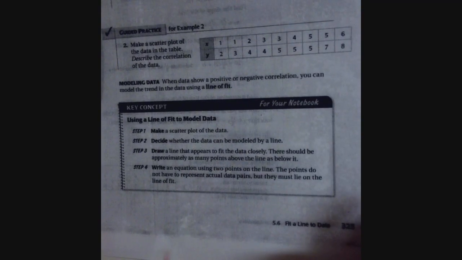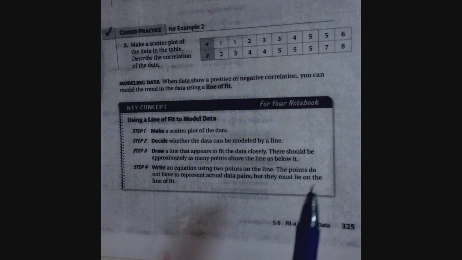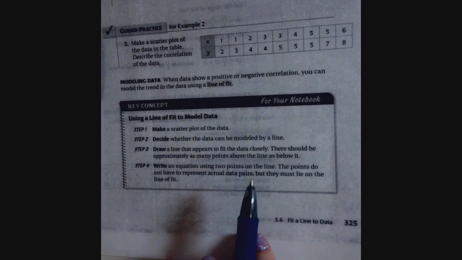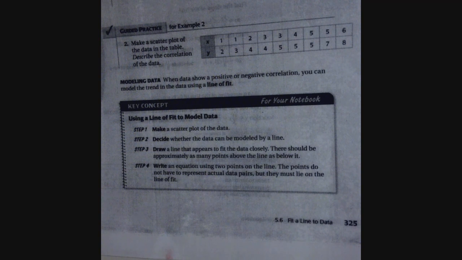All right. So down here, let's go through the instructions to make a scatter plot, because you're going to have to do a few. Using a line of fit to model data. So you're going to model the data now. We're going to take it one step further. You're going to draw a line through the center. So it says make a scatter plot of the data. So you're able to make your graph just like you saw and plot your points.